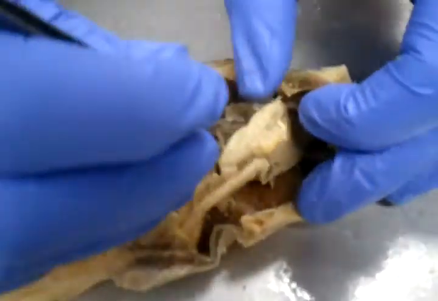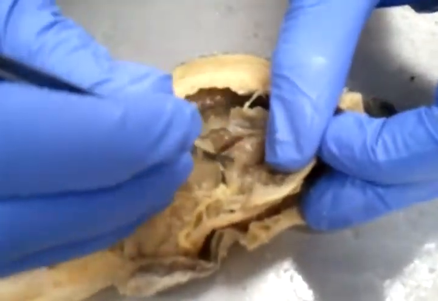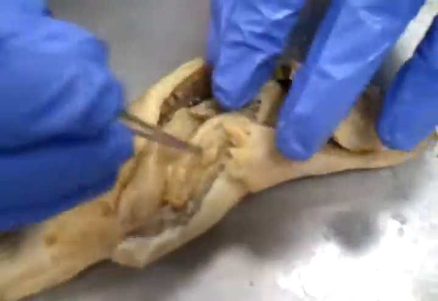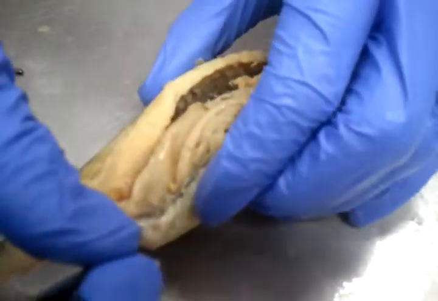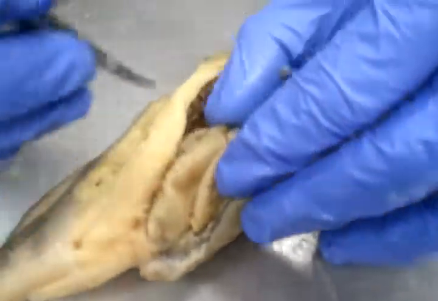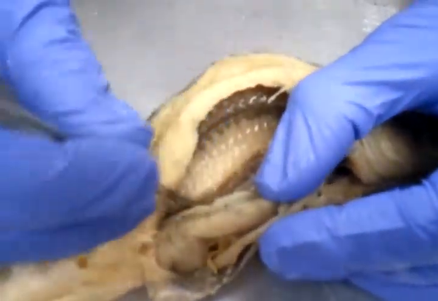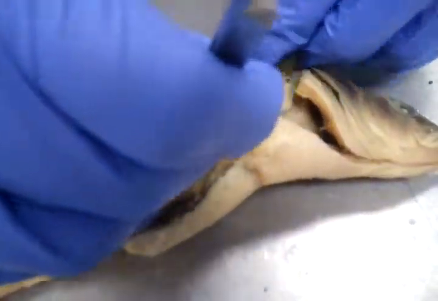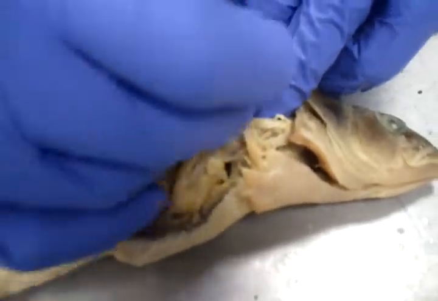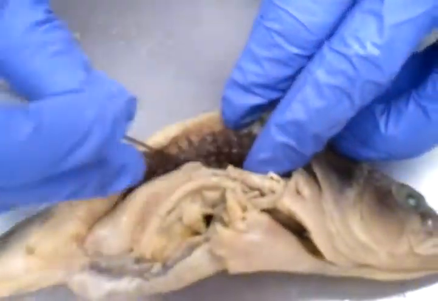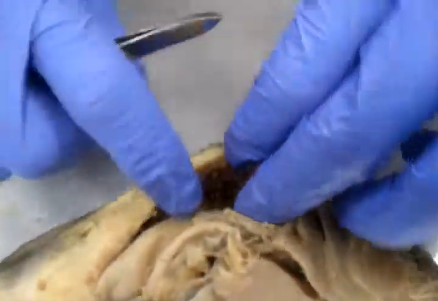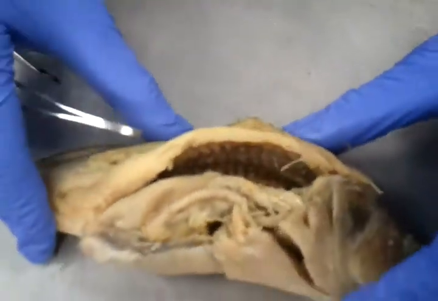dorsally, if we move this, we have the pyloric caeca. And from the pyloric caeca, we have the intestines, which lead to the vent. We have the gonads here, and then we have the swim bladder, and then we have the kidneys, which are right on top of the spinal column there. All right, very good.